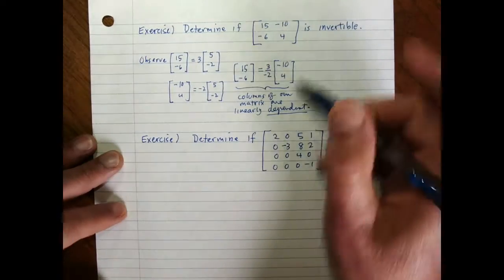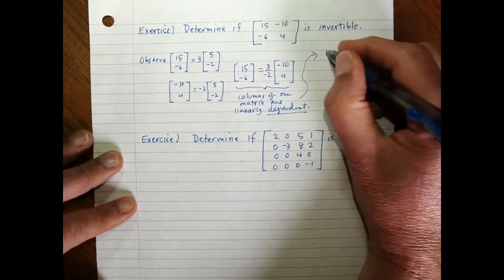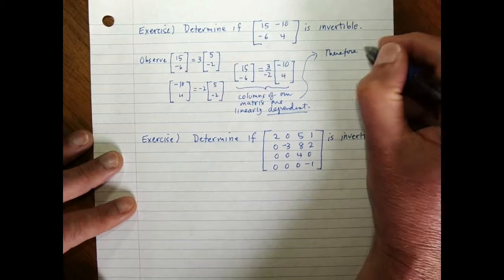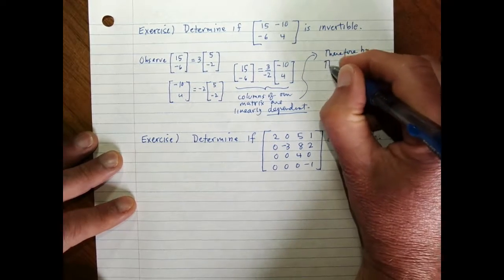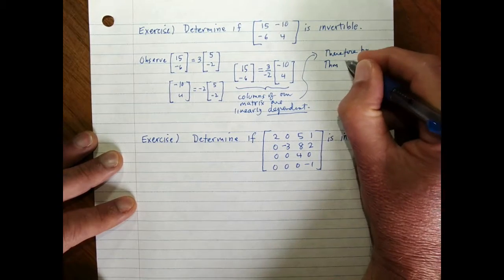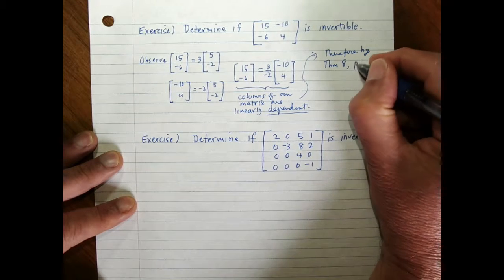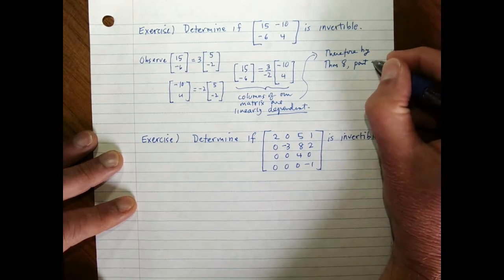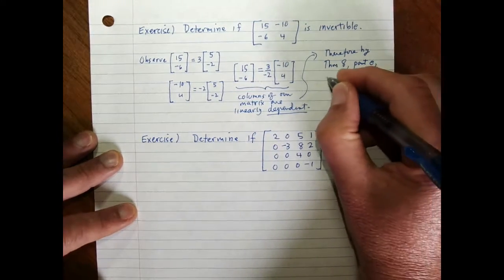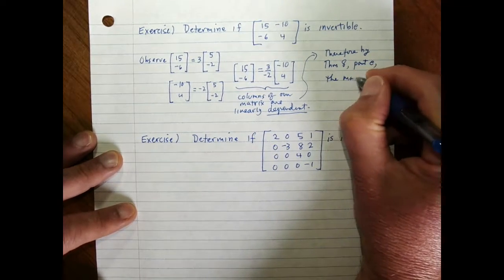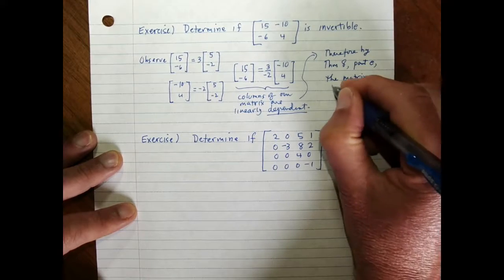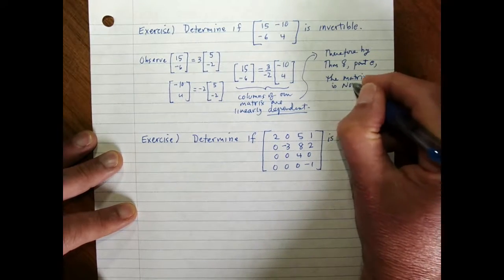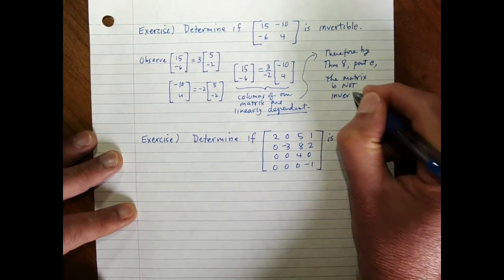Since the columns are dependent, we can say, therefore, by Theorem 8, part, what do we call that? Part E, the matrix is not invertible.